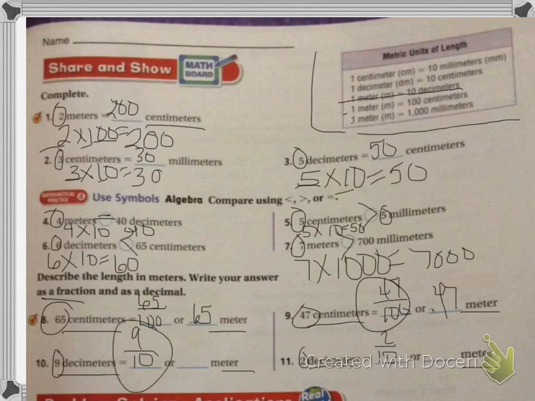This fraction right here is written as 9/10. So I'm going to put my decimal value, and my 9 in the tenths spot. And so over here on number 11, this is read as 2/10. So I'm going to put my decimal down and put my 2 in the tenths spot, and that is all there is to that.